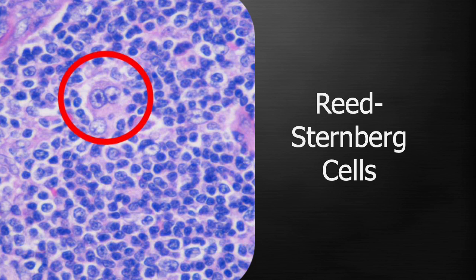They may also contain eosinophilic inclusion bodies, which are structures that stain pink with eosin, a type of dye used in histology. Reed-Sternberg cells can produce a variety of cytokines, which are proteins that communicate with each other. And these cytokines can actually help to promote the growth and survival of Reed-Sternberg cells and can also suppress the immune system.